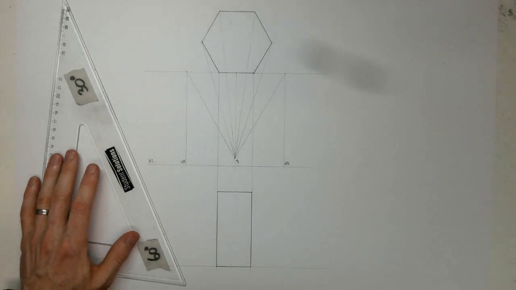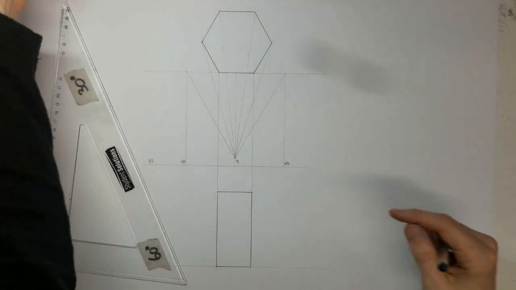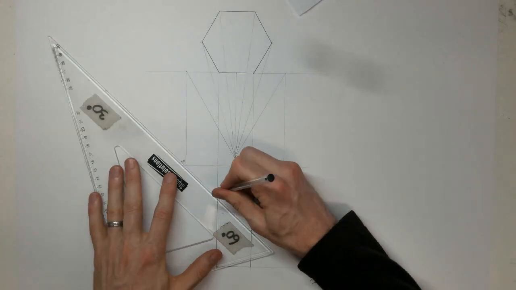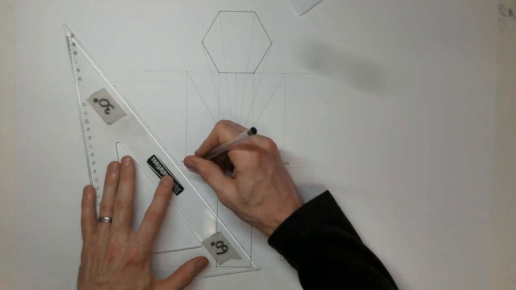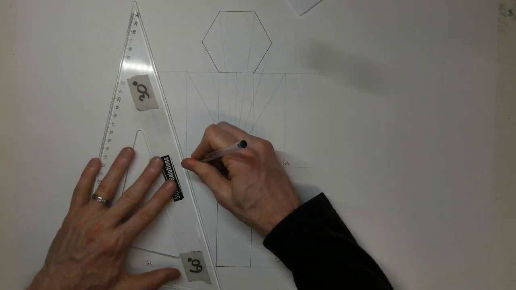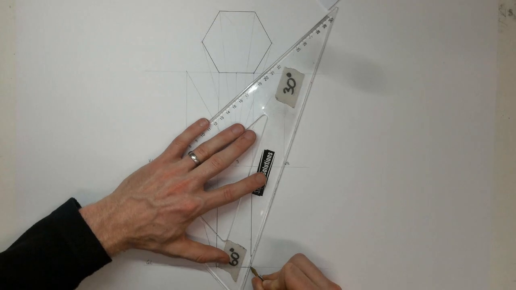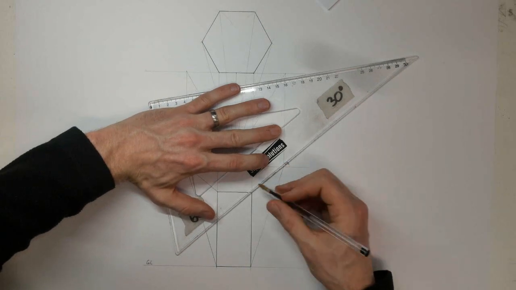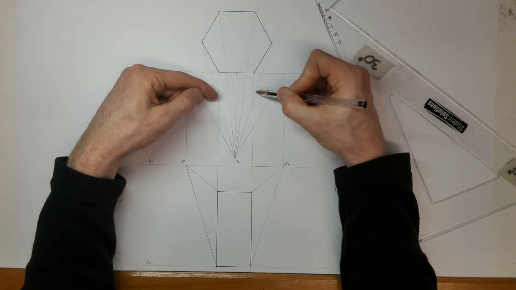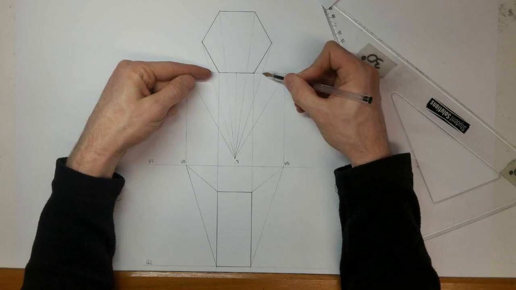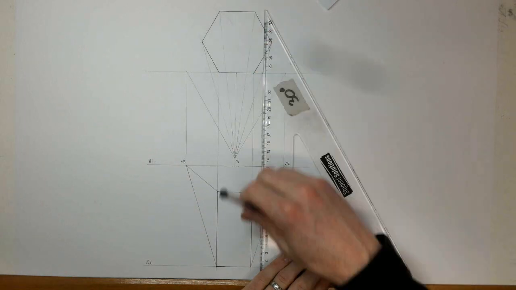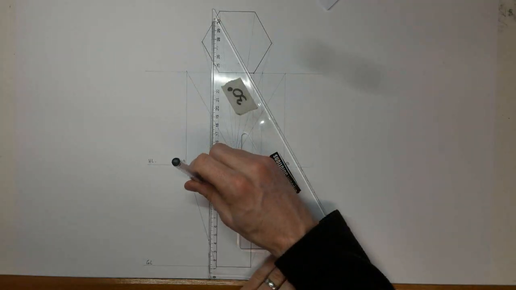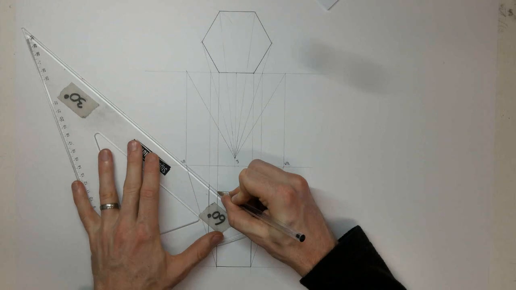Okay, now we're going to use our vanishing points to find surface A and surface C. So surface C and surface A there. Vanish them back to VP1, VP2. We've already brought those forward to the spectator. Here's where they intersect the picture plane, so we can drop it down. So that's the outline of A, the outline of C. Let's put that in heavy there.